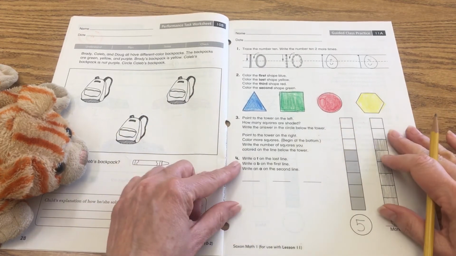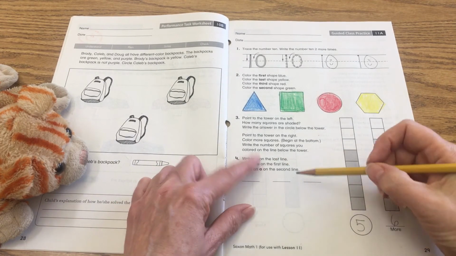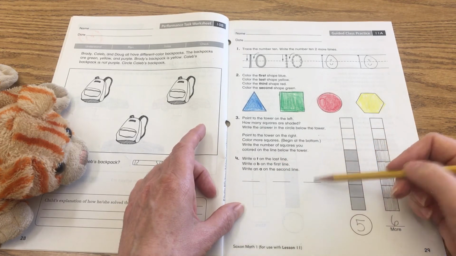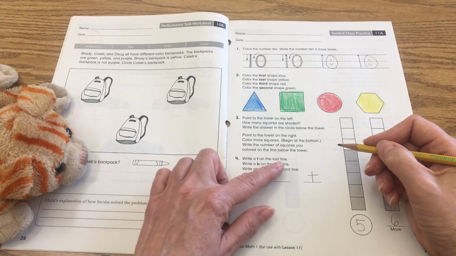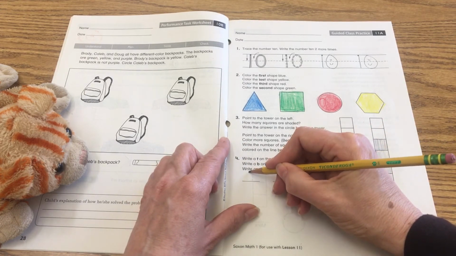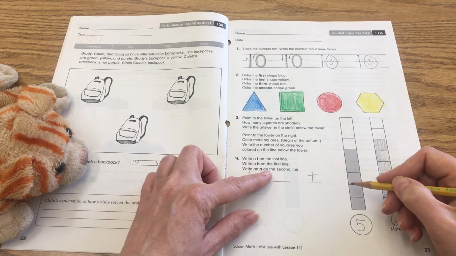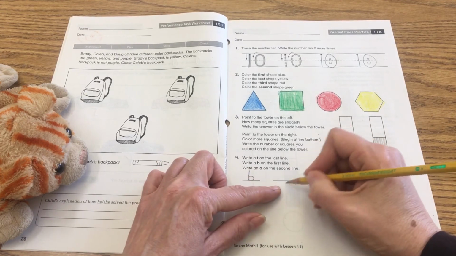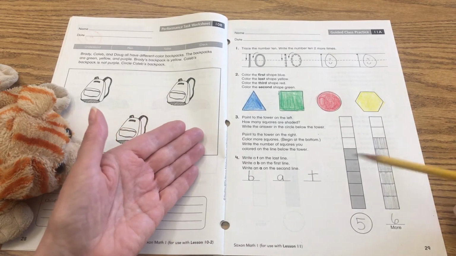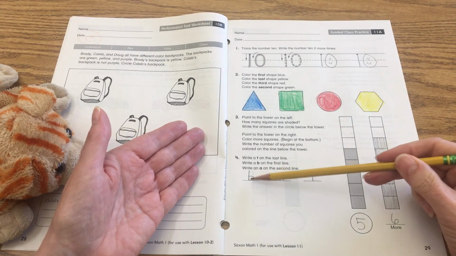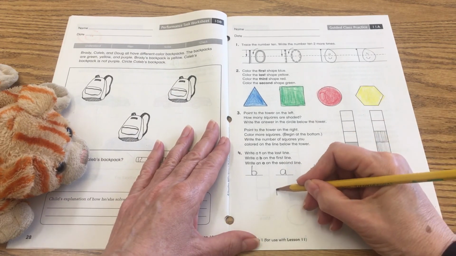That's number 3. Then there's a number 4 here. On number 4, it says write a T on the last line. So here's our first, middle, last. So this is where I'm going to write the T. Write a B on the first line. So here's my first one over here. So B, remember B is a stick first and then a big belly. Write an A on the second line. So the second line is also the middle line. And when you're done, you've written something. Can you read that? B-at, b-at, bat, bat. So we're going to draw a picture to go with that.